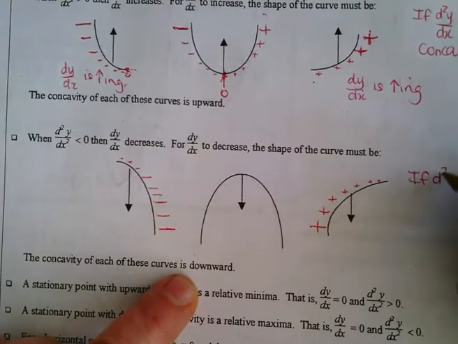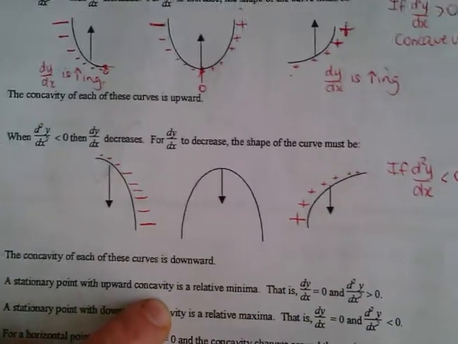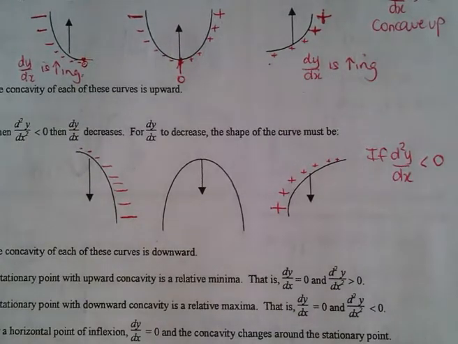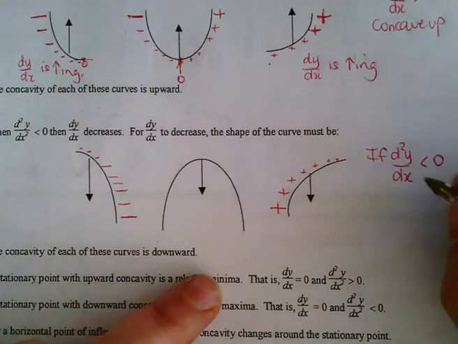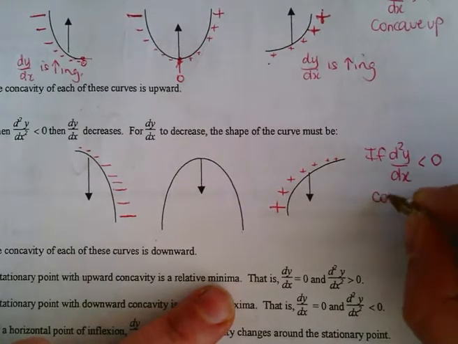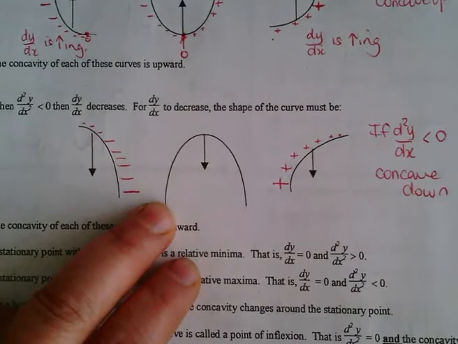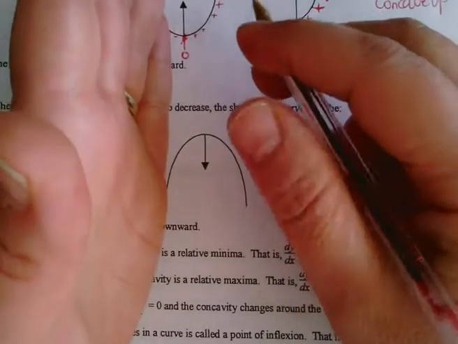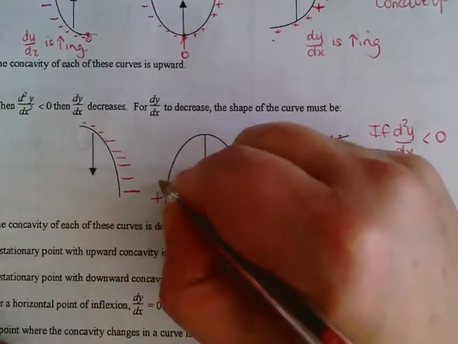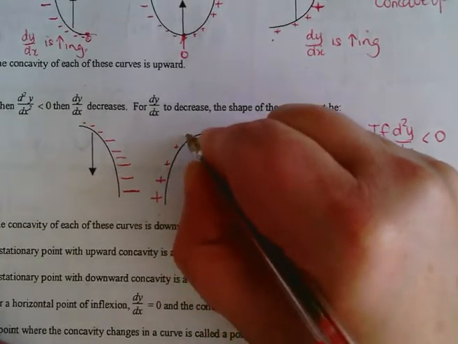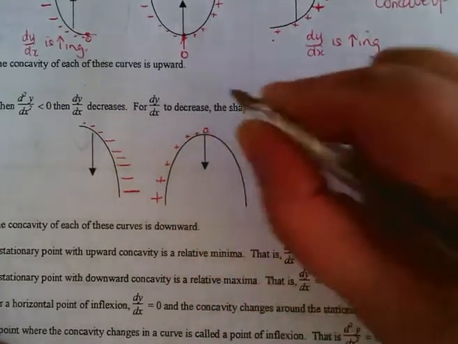Because the gradient is changing and the gradient is getting smaller, we say that the second derivative, which is the rate of the change of the gradient, is negative. So therefore you've got a concave down curve. Now let's look at this graph here. That's definitely positive gradient and quite big. Smaller positive, very small positive. This will be 0 there.